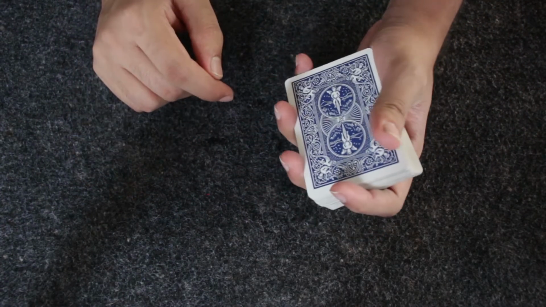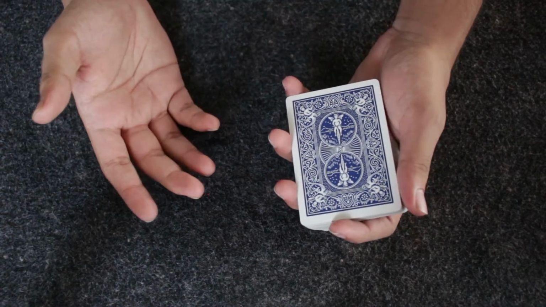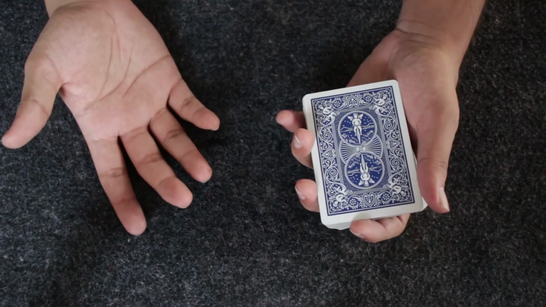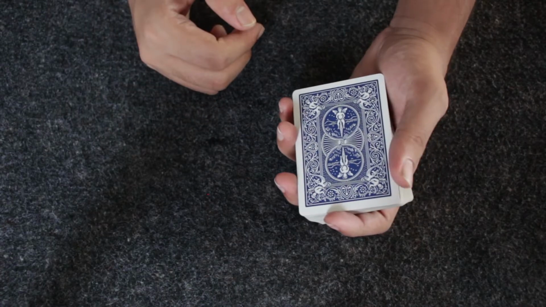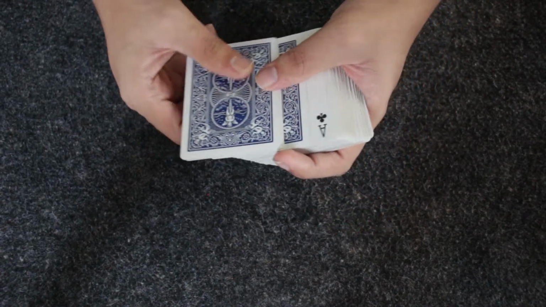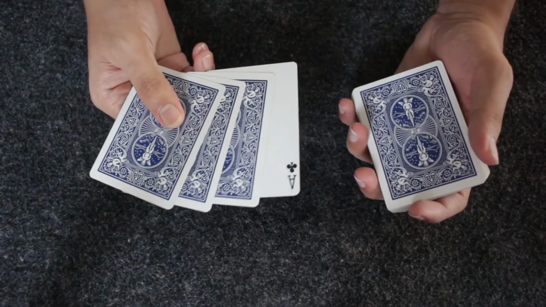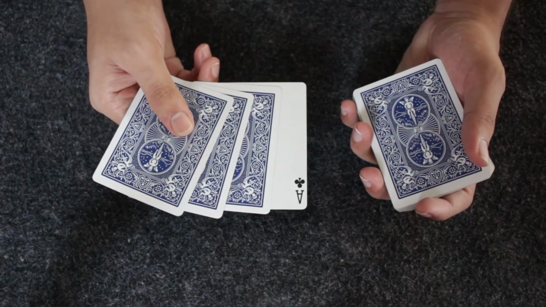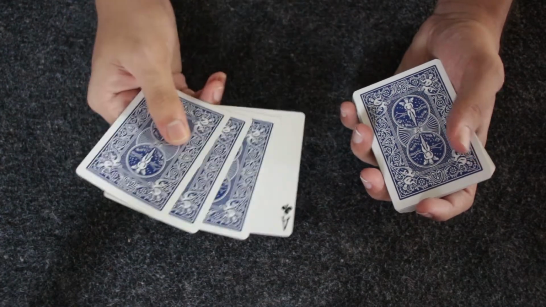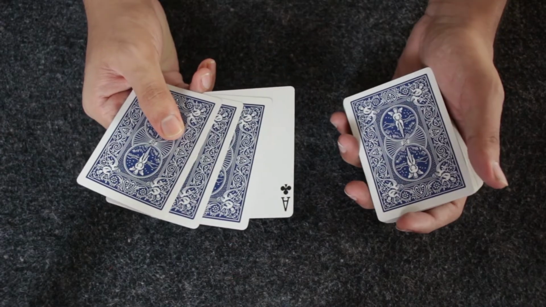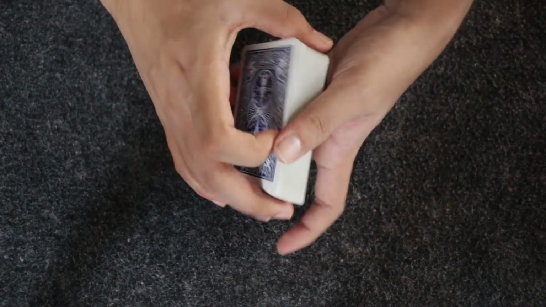Now at first, while you're going to do this four aces trick, all you have to do is set up these cards beforehand. Okay, so the top three cards that you see over here that are face down are the three aces, and the fourth card is a face up ace, and this is placed on the top of the deck.